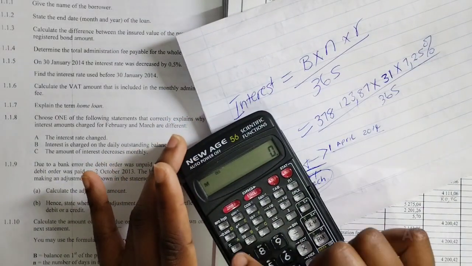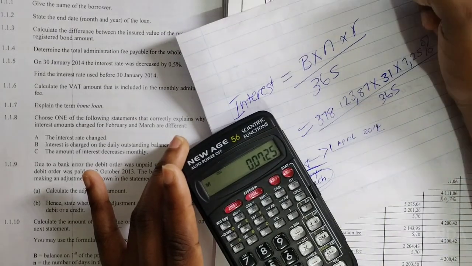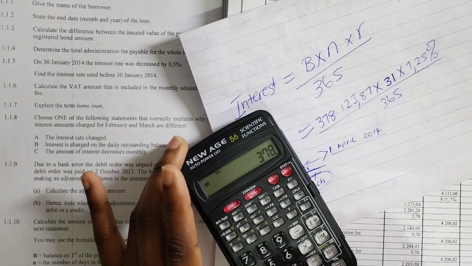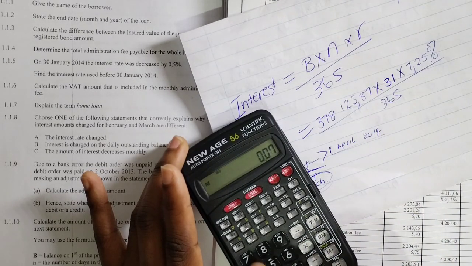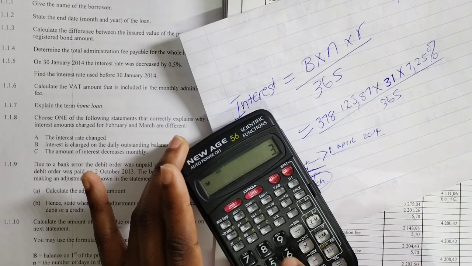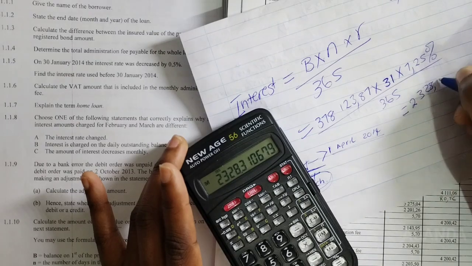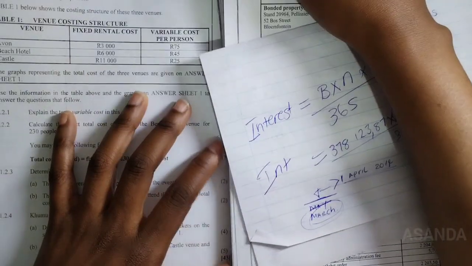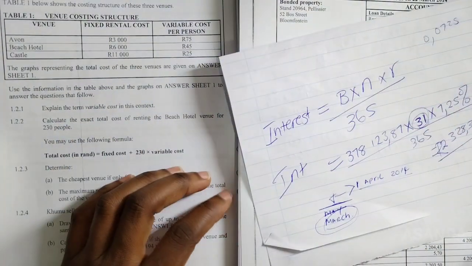And the amount of money, we just have to calculate everything. So I'm going to start here. I'm going to say 7.25 divided by 100, because that's a percentage. I'm just going to note that's 0.0725 because my memory is bad. And then 378,123.87 times 31 times 0.0725, and then we divide that by 365, and we have an answer which is 2,328.30. There we go. That confused me a little bit there. So I'm going to state the marks as we go along, because some of them are 2 marks, some of them are 4.